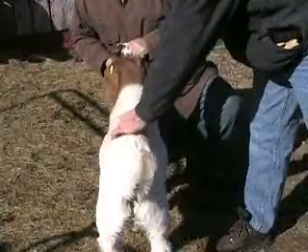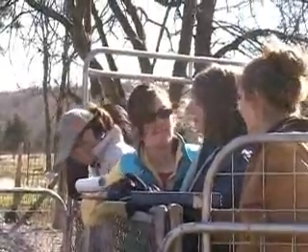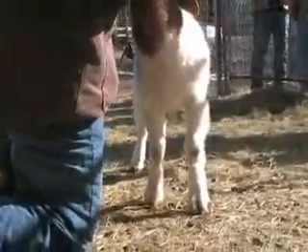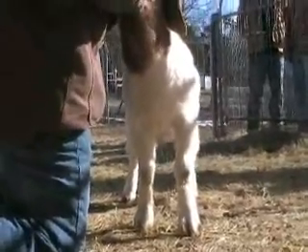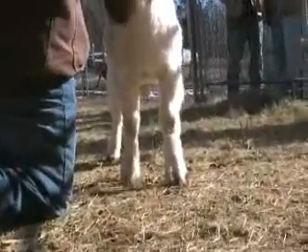You want to evaluate them for width of top. You want to try to see if there's some expression of muscling. Besides just looking down the top, what else tells you whether you've got an animal that has any width? The chest, looking at the chest floor, looking at the width between the front legs, looking at the width between the rear legs.